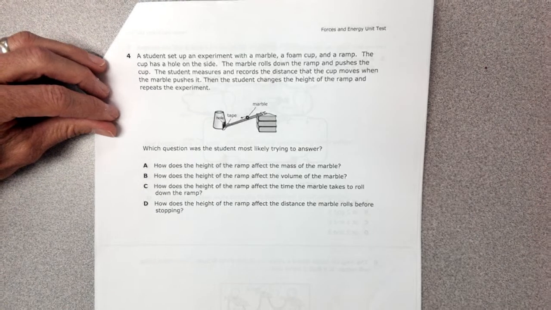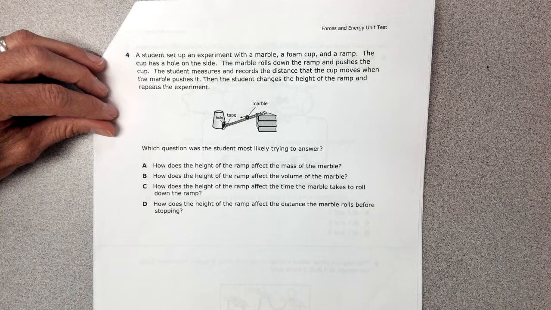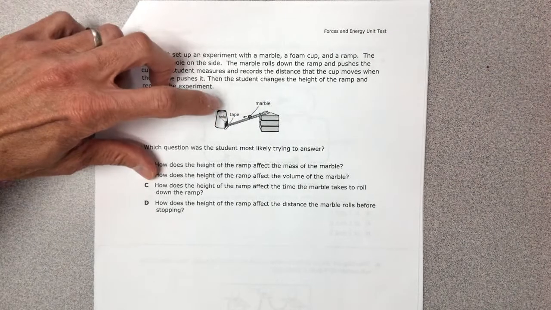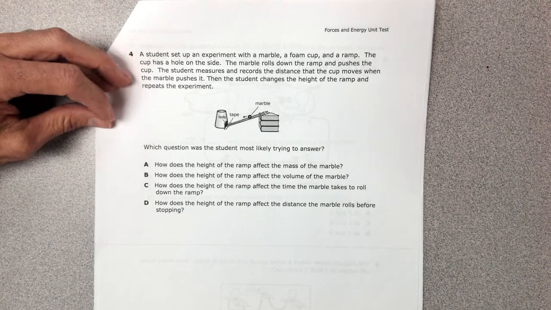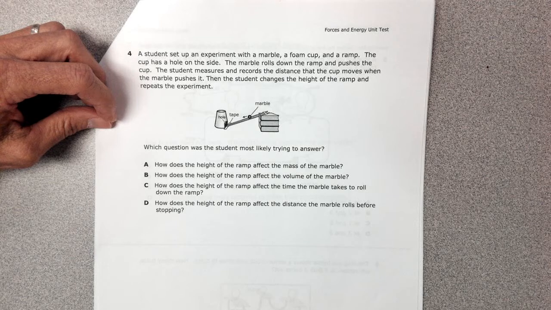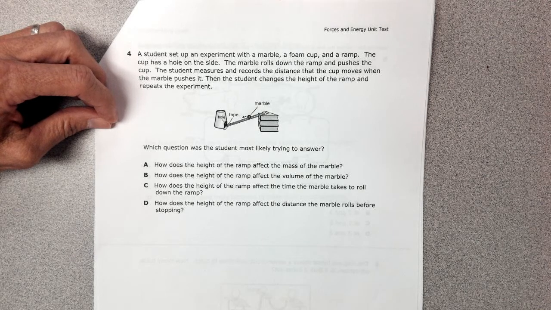Number 4. A student set up an experiment with a marble, a foam cup, and a ramp. The cup has a hole on the side. The marble rolls down the ramp and pushes the cup. The student measures and records the distance that the cup moves when the marble pushes it. Then the student changes the height of the ramp and repeats the experiment. You have your marble, you have tape, and you have your hole. Which question was the student most likely trying to answer?